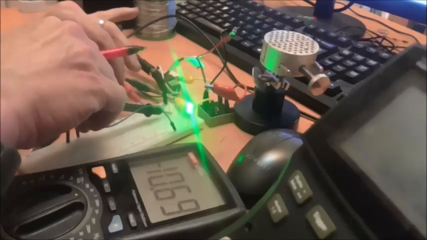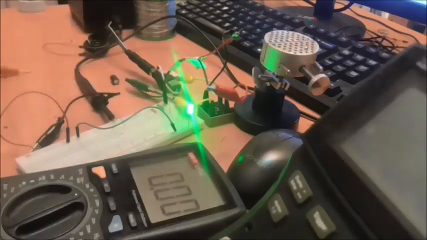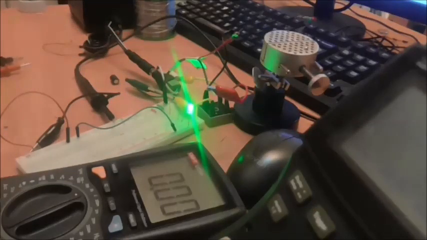Alright, well that's 10.69 volts. We've lost a couple of volts through the bridge rectifier, but I'm not too bothered about that.